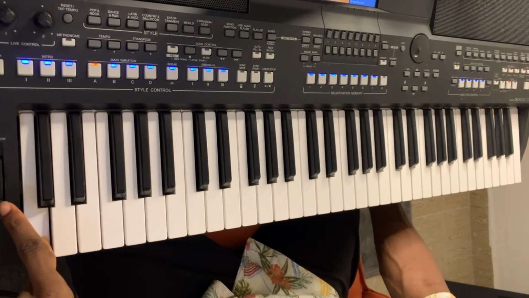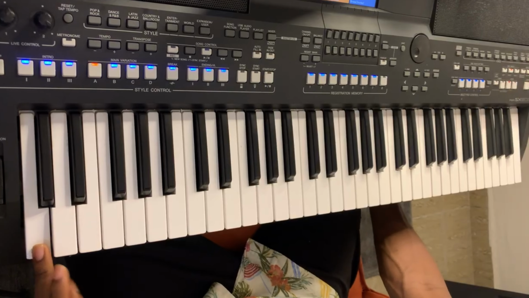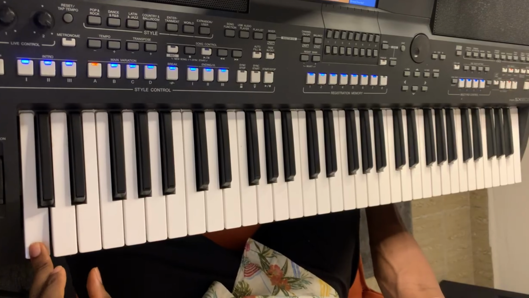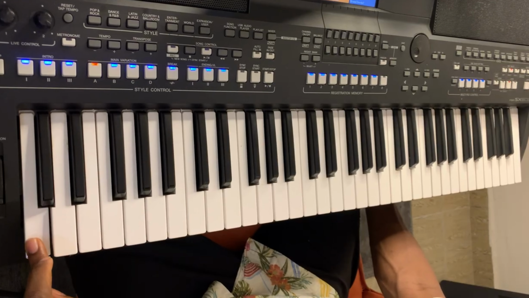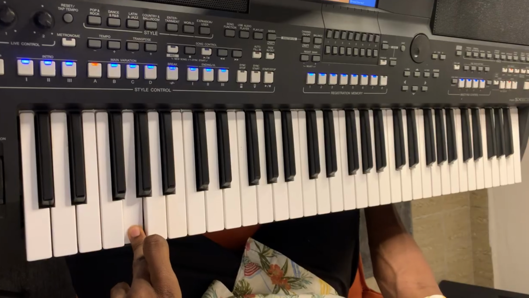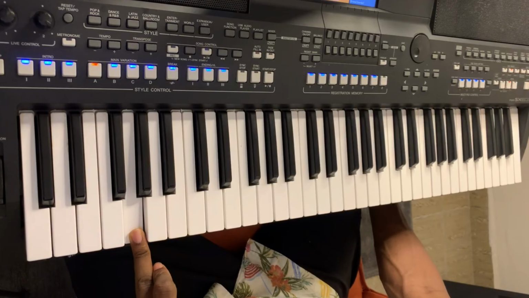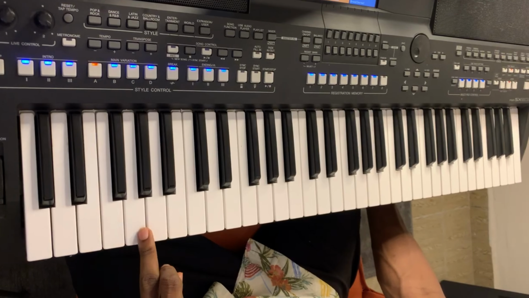So to get the Do chord on our C, it consists of these keys. Right? So this is our C, this is our E, this is our G. We can also call it Do, Mi, and Sol.